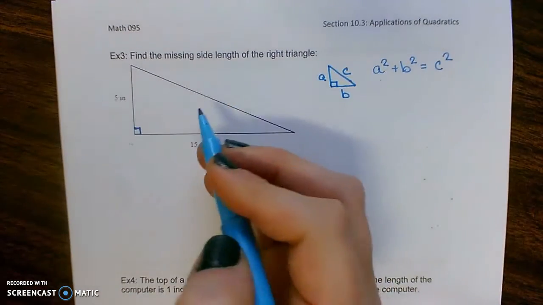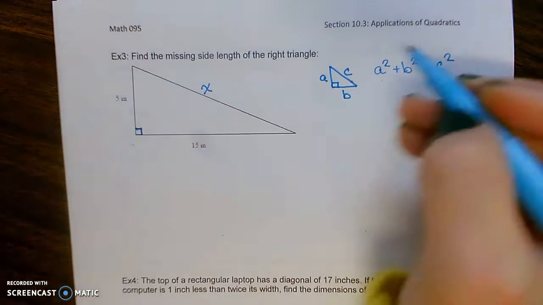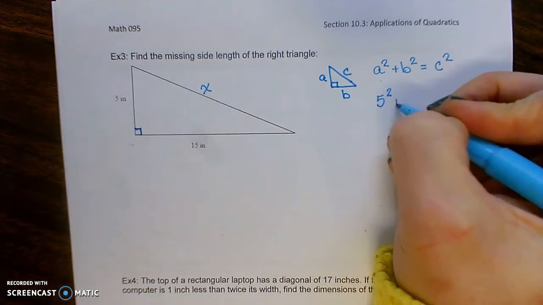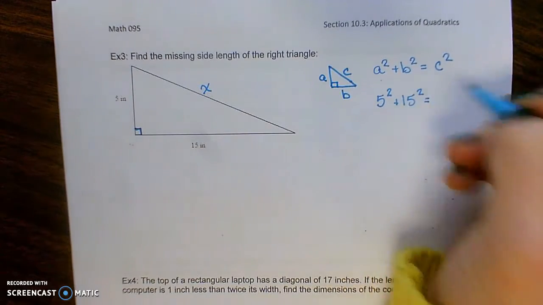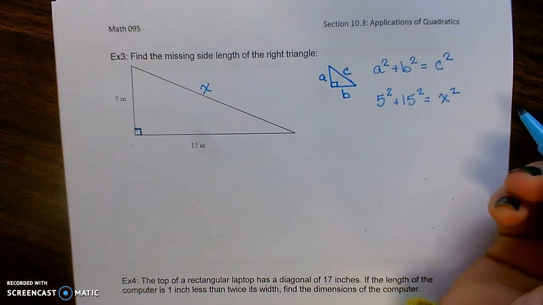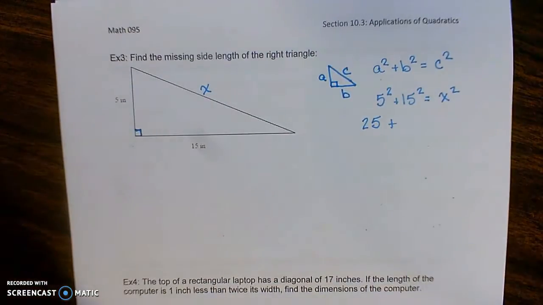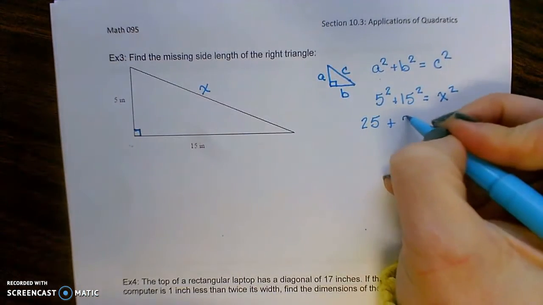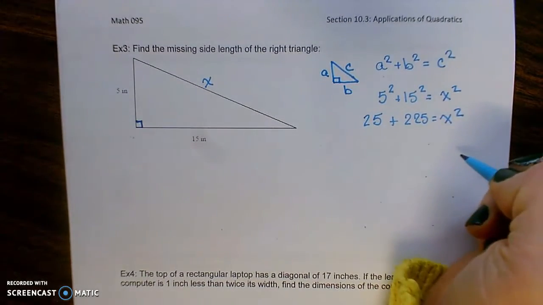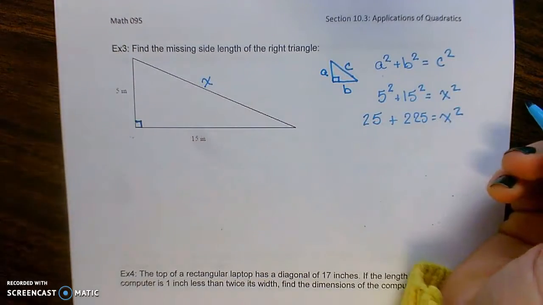So if we do this simple problem where we find the missing side length, let's call that x. We'll use the Pythagorean theorem and the known lengths: 5 squared plus 15 squared equals x squared. Now I can solve this equation. 5 squared is 25, plus 15 squared is 225. Notice that this is a quadratic equation, but I can use the square root method here because there's only one term involving an x.